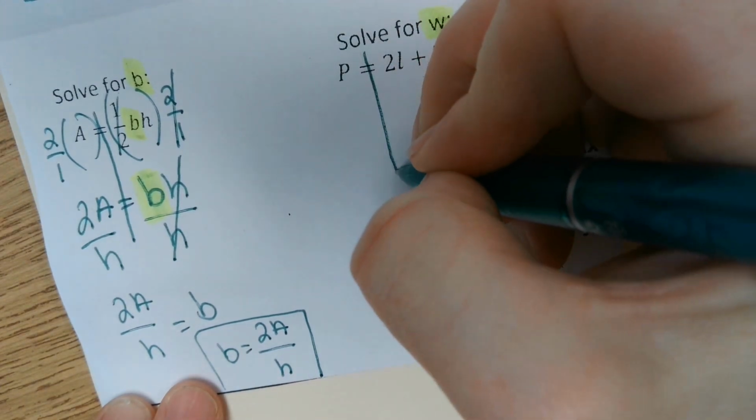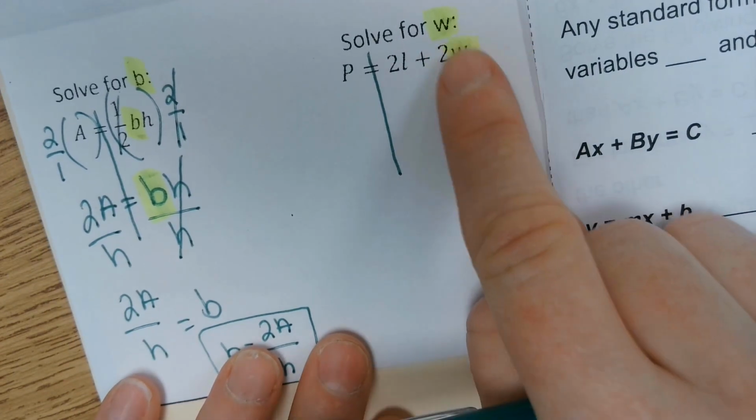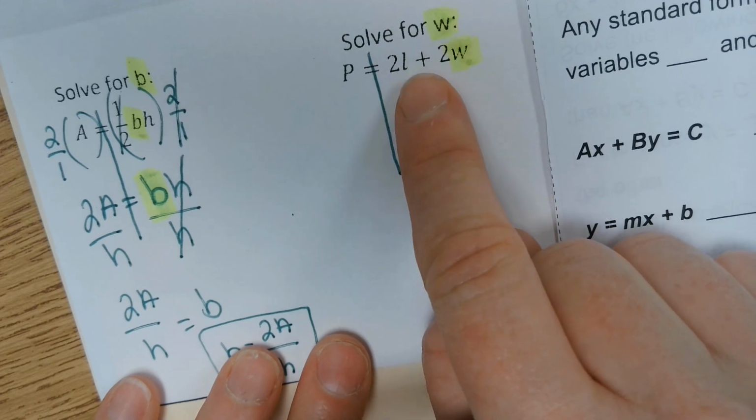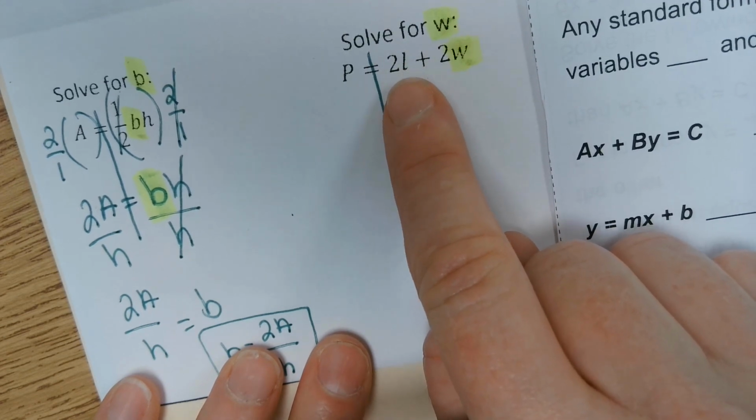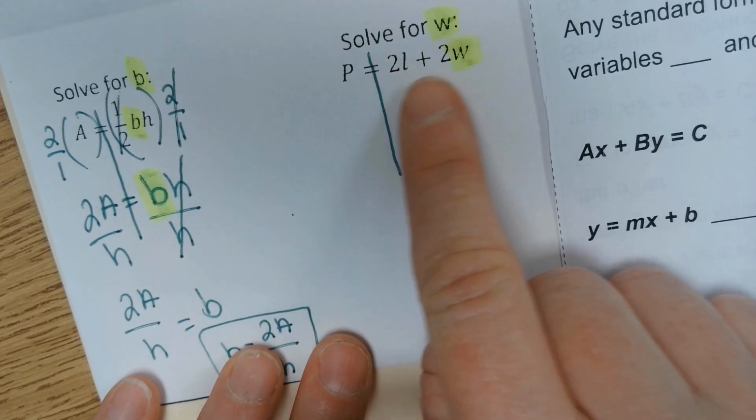Draw your line down your equal sign. So it's just like solving for X. We need to move everything around to get X by itself, but in this case it's W. So I don't move this first. I move this 2L first. It's not 21, it's 2 times L, because this formula is perimeter equals 2L plus 2W.